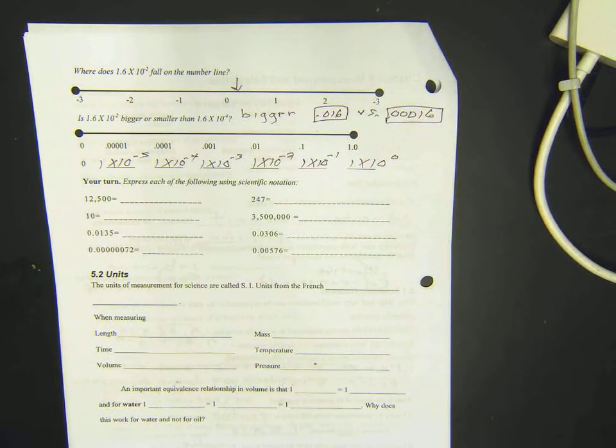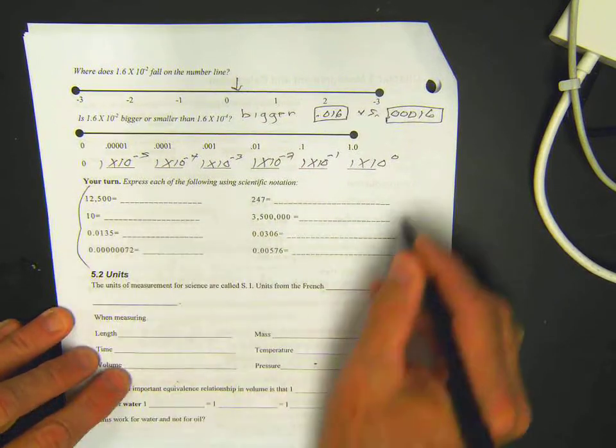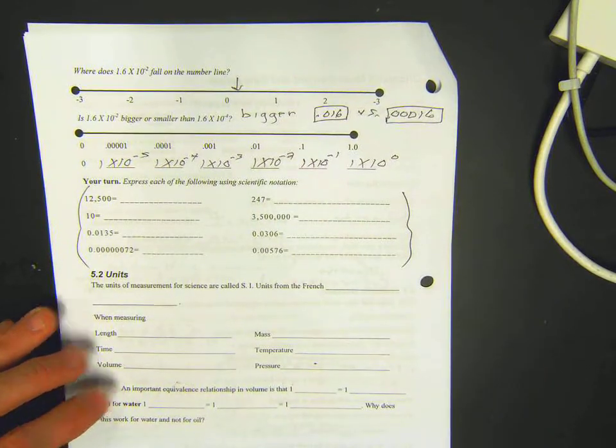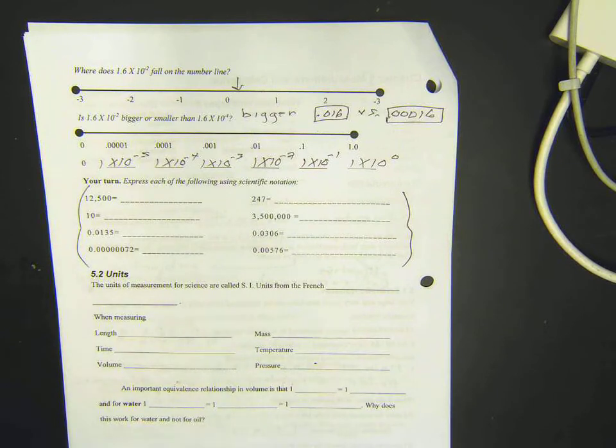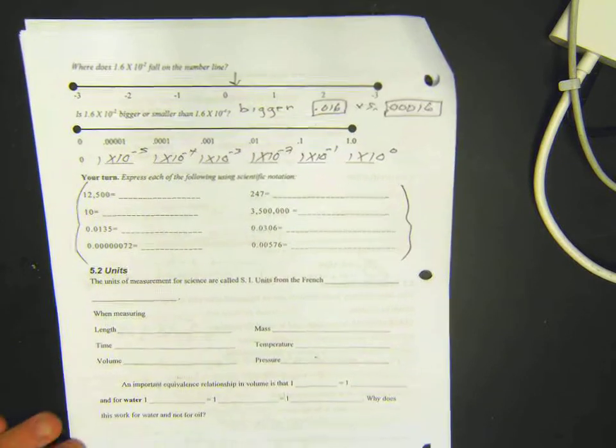So what I'd like you to do is to work on these. You can stop the video now as you do that, then pick it up later. Work on those by yourselves as you go through that.